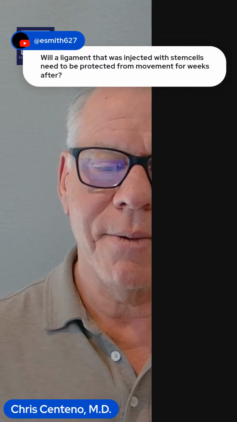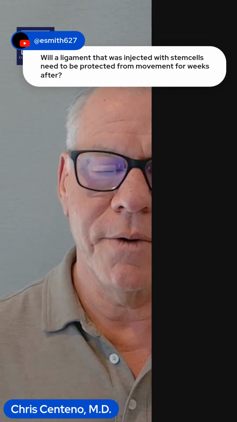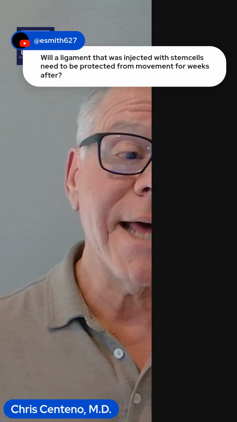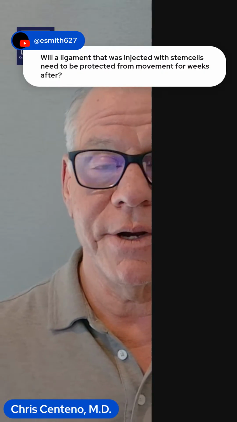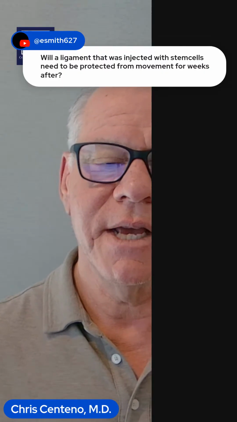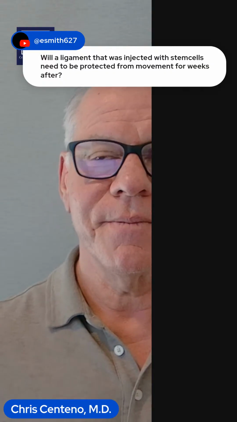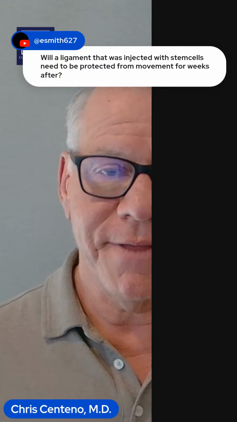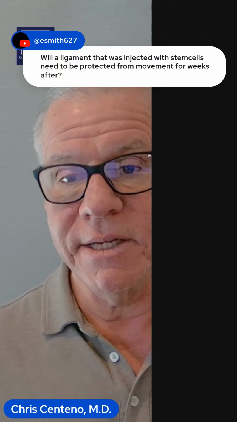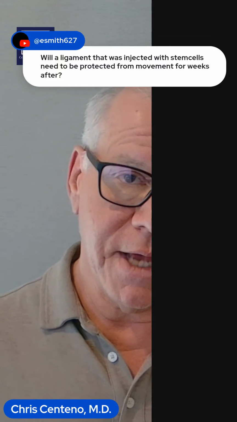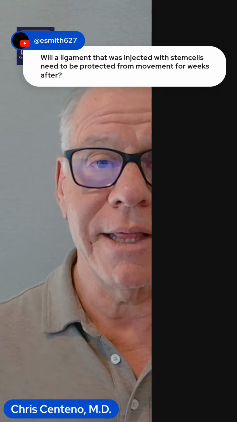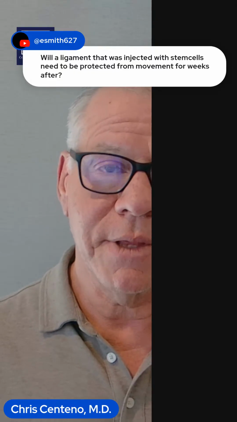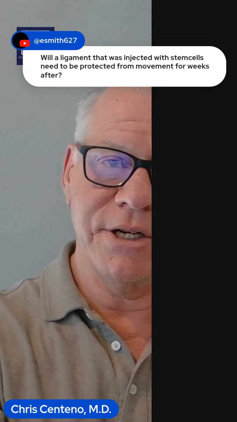E. Smith asks, well, does a ligament that was injected with stem cells need to be protected from movement for weeks after? Not necessarily movement. You may want to watch the Thread the Needle video series that I have about rehab, because that's kind of what you want to do. Everything that heals in your body is pretty good at healing on the fly. Your body will give you signs and signals that you should be doing less to allow more healing to occur, or you should be doing more to allow some loading of that part, because the first part is laying down tissue.